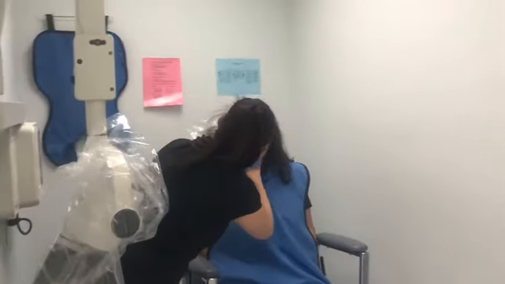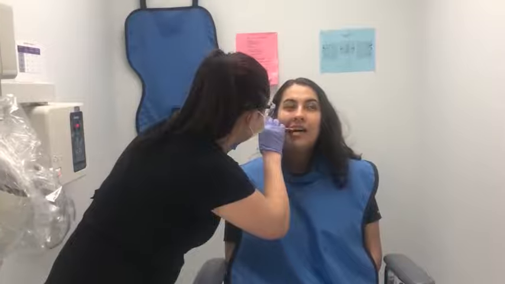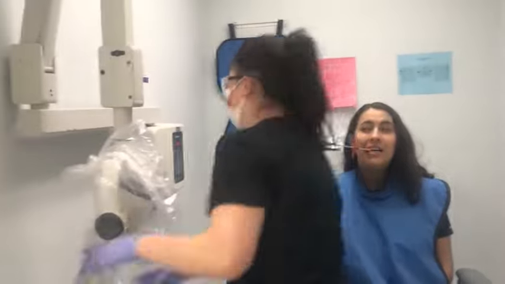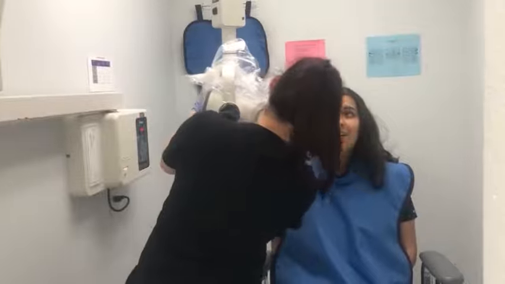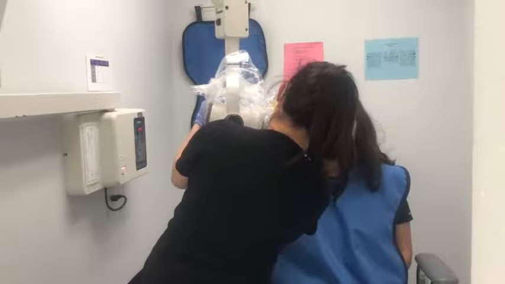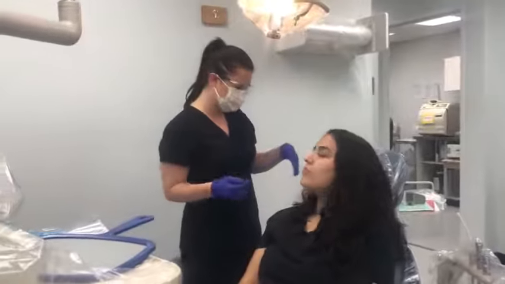Radiographs are taken at indicated intervals depending on the severity of the periodontal disease and risk of decay to assist in diagnosing pathology, periodontal disease, and caries. After radiographs have been exposed, the patient has further assessments completed.